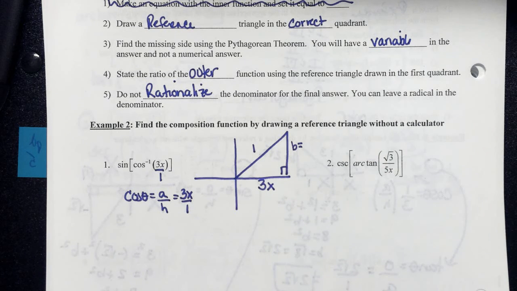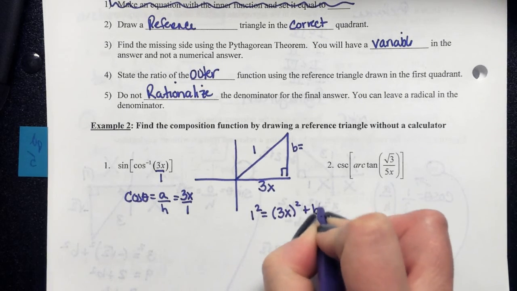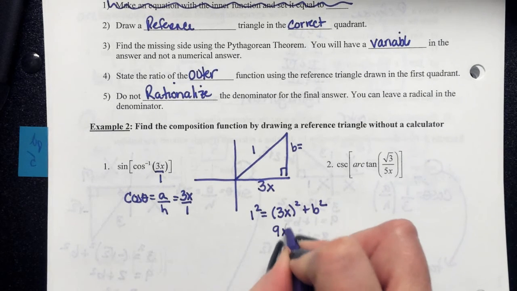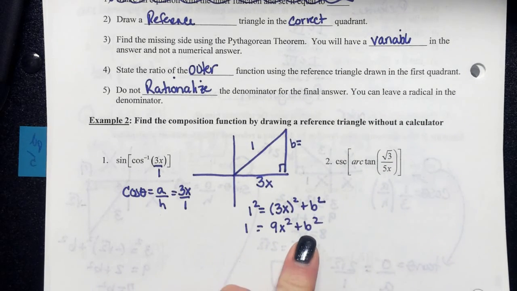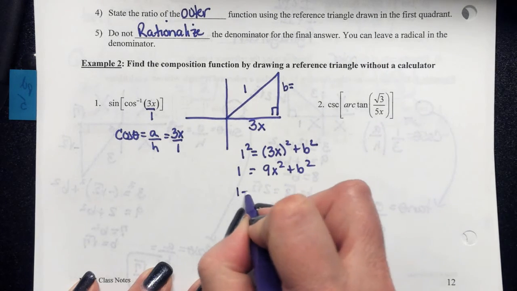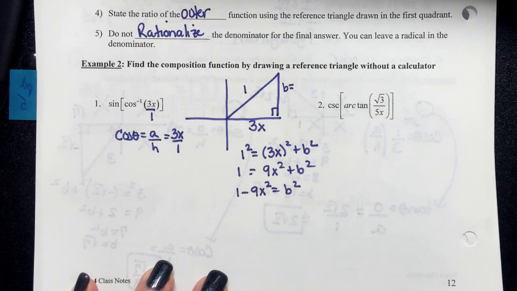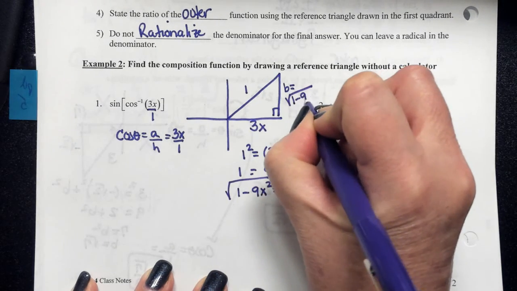Just like I did in all the other triangle examples, what theorem am I going to use to solve for the third side? I'm going to use my Pythagorean theorem. So 1 squared equals, remember you're squaring 3x. What is the quantity of 3x squared? 9x squared. You're solving for b. So what's going to be the first step to get b by itself? I'm going to have to subtract the 9x squared. And then to get b by itself, I'm going to take the square root. So this side is equal to the square root of 1 minus 9x squared.